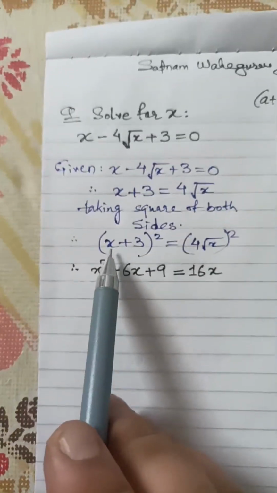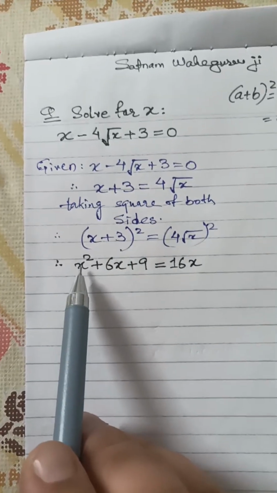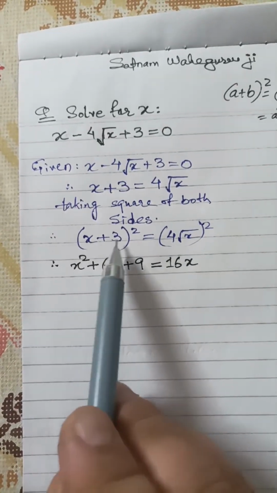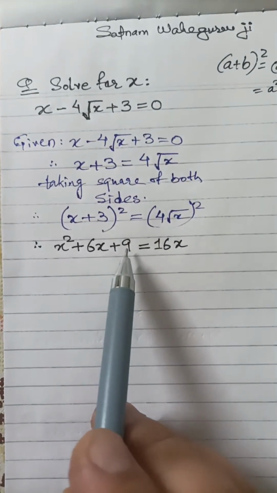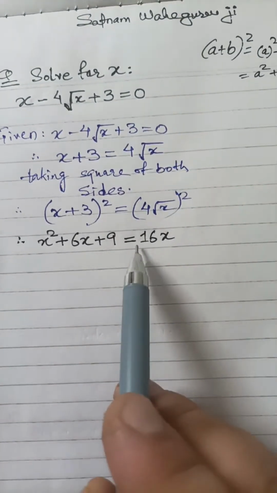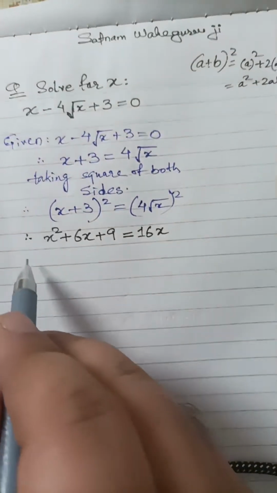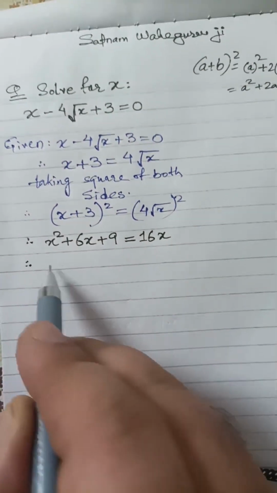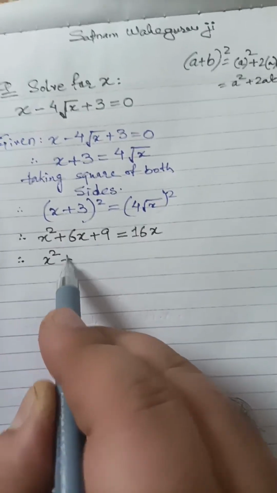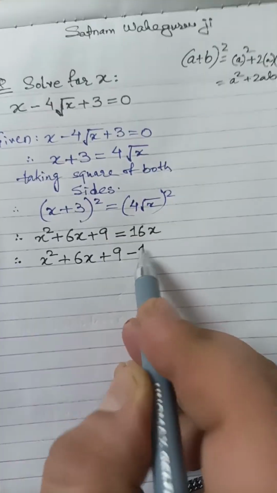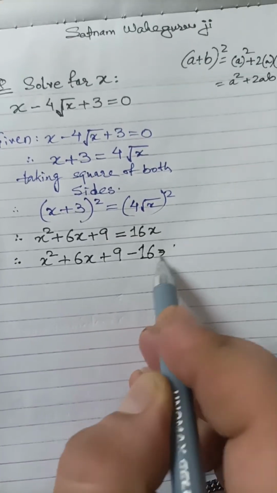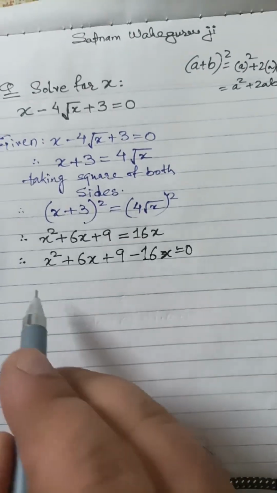Same way, x plus 3 whole square: x square, x into 3 into 2, that is 6x, plus 3 square would become 9, equals to 16x. Now taking 16x on this side, the other side would be 0.